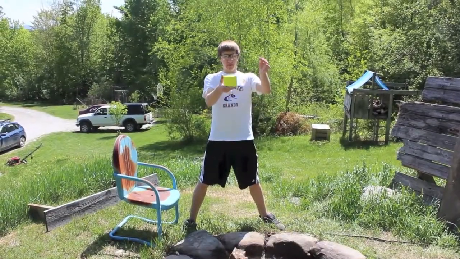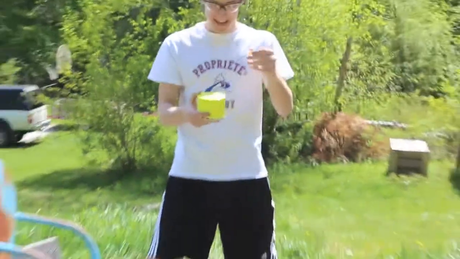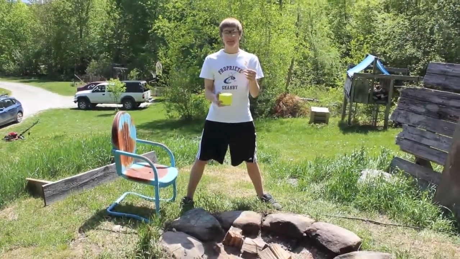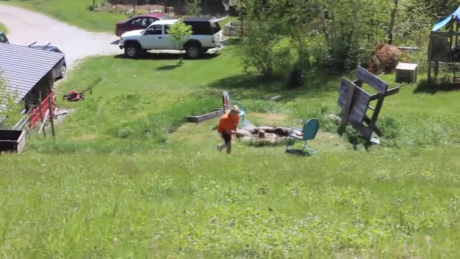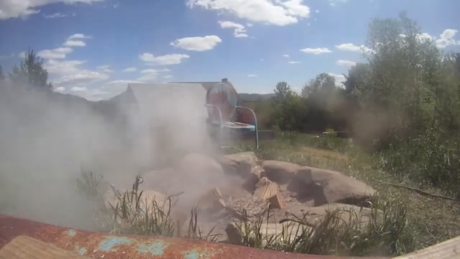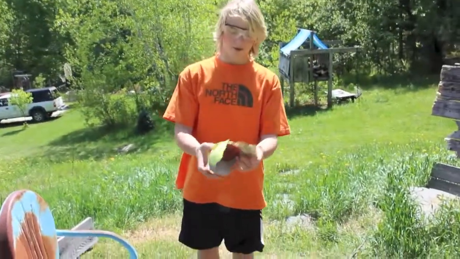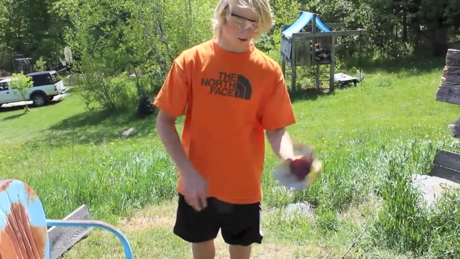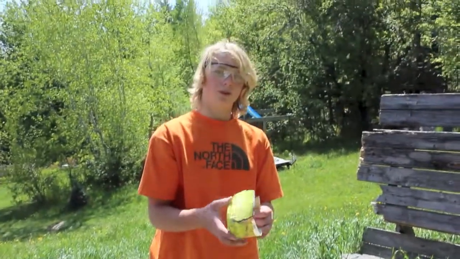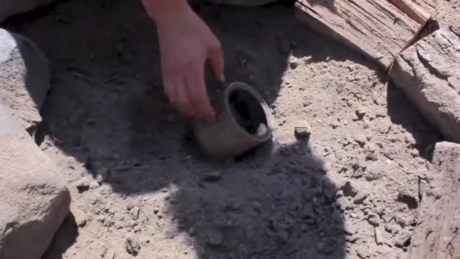For round 3, we have our final explosive device here, and we'll light it off and see what happens. Aftermath from the explosion. You can see the explosion just blew the whole top right off, including the label. It sent it probably like 30 feet up. You can see the rest of the can still seems to be intact though.